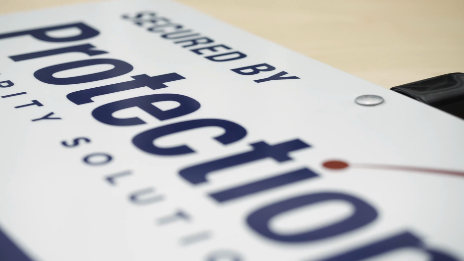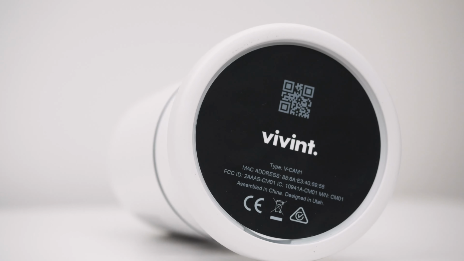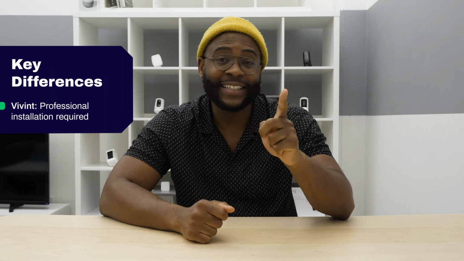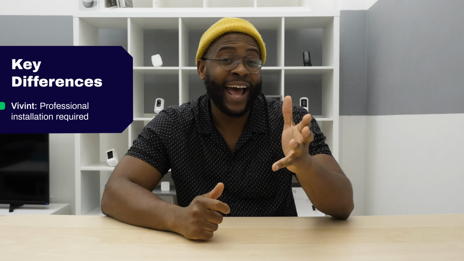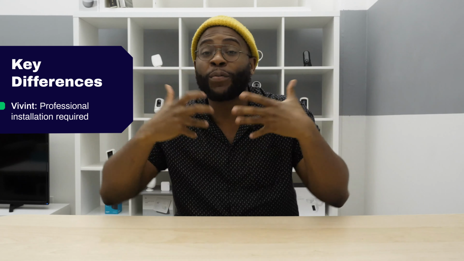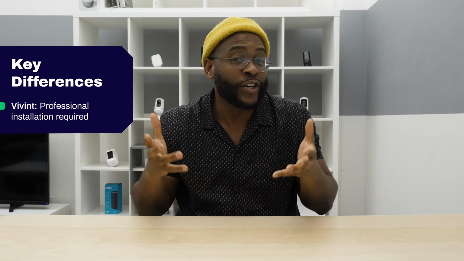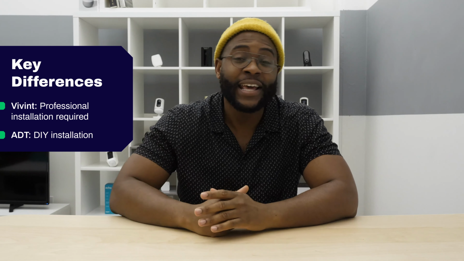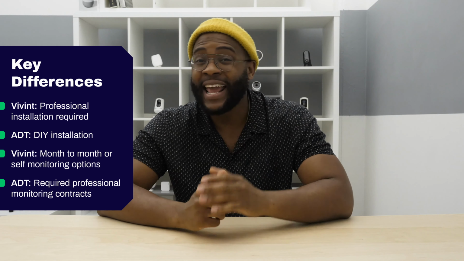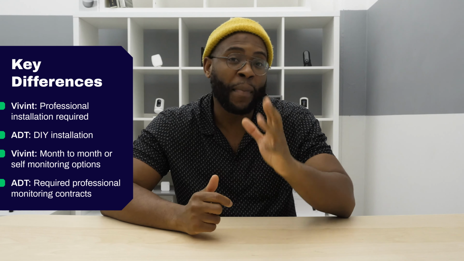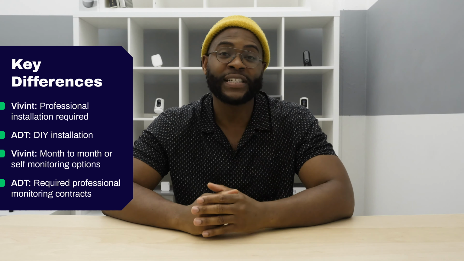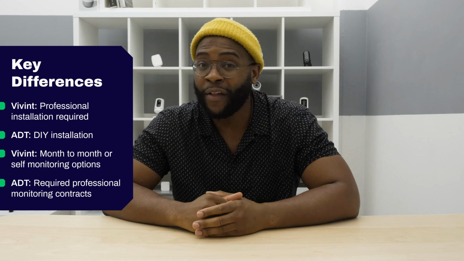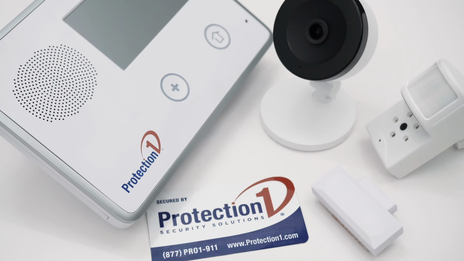Now, moving on to the key differences between ADT and Vivint, I want to discuss two things. One, installation. Vivint requires you to have someone come and install their system professionally. So it is not do it yourself, as is the ADT system where you can put it together as soon as you get the package. Now, two, they have very different professional monitoring services. ADT requires you to get professional monitoring, whereas Vivint allows you to do some degree of month-to-month or even self-monitor for yourself. So those are the key differences between ADT and Vivint.